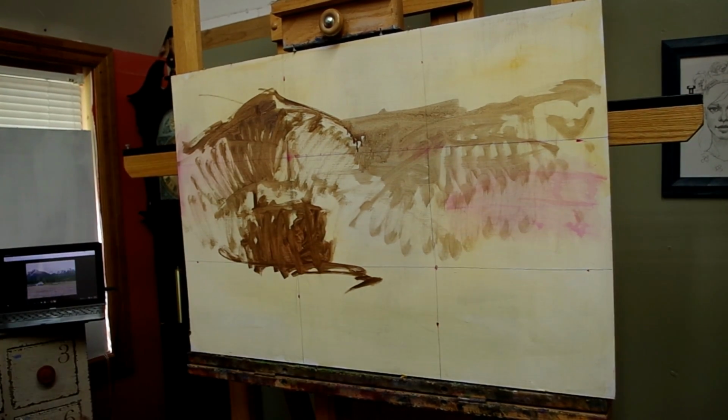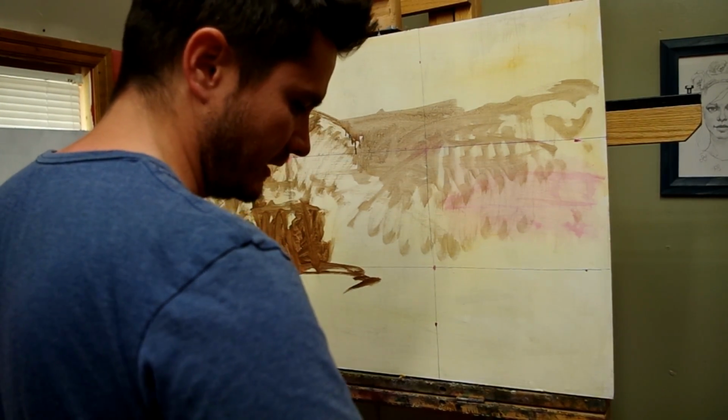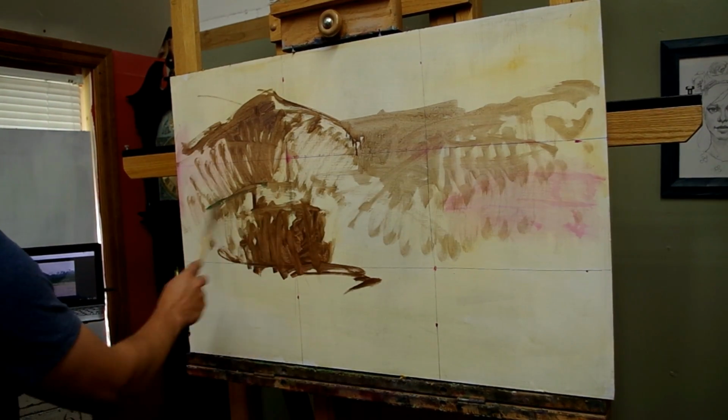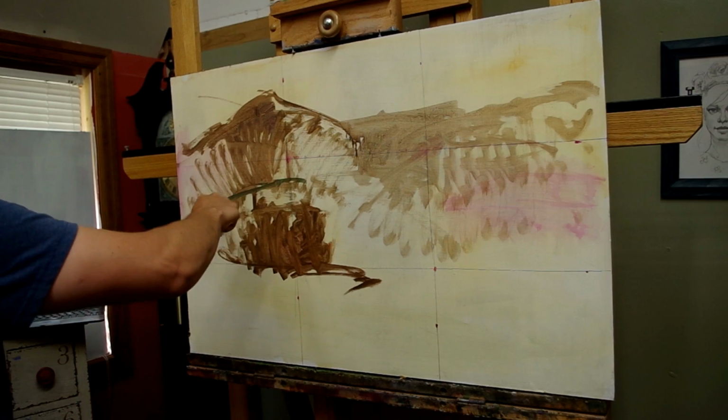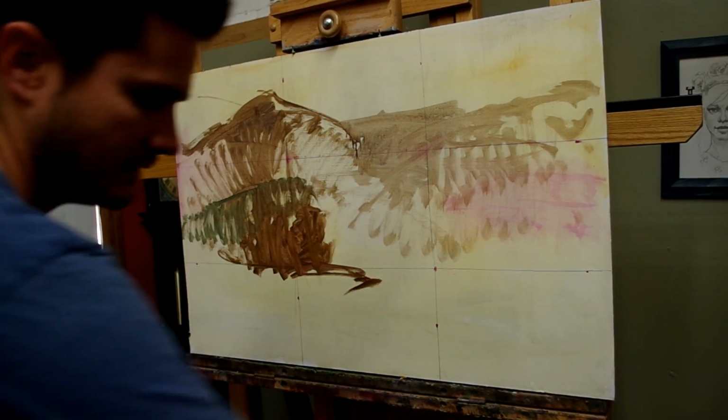And so looking at my picture, there is a secondary hill in there. And I'm grabbing just whatever color is convenient. But it's got a secondary hill that comes up here. So I'm going to add that shape in and see what that does to the composition.